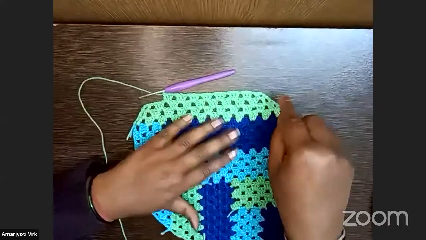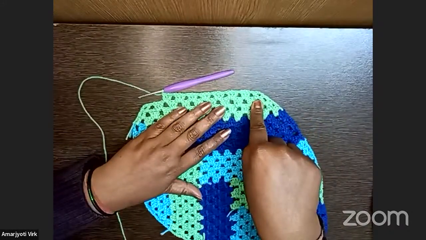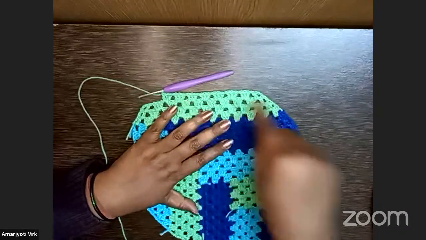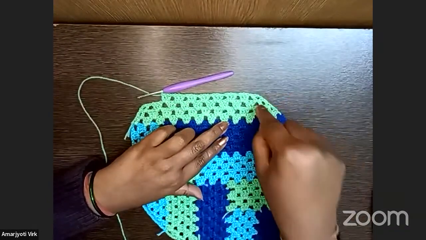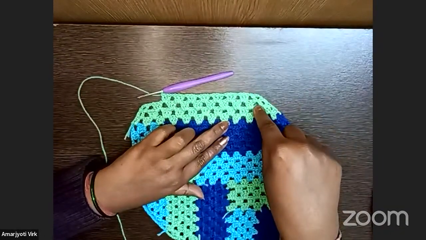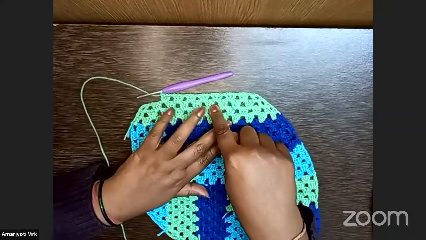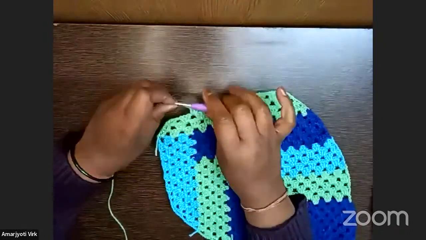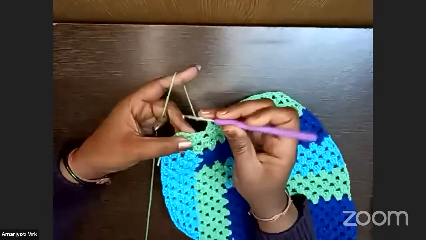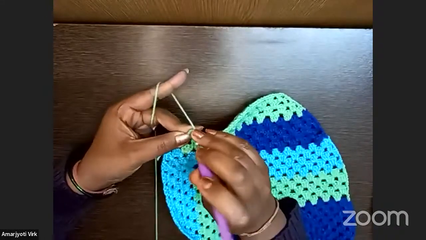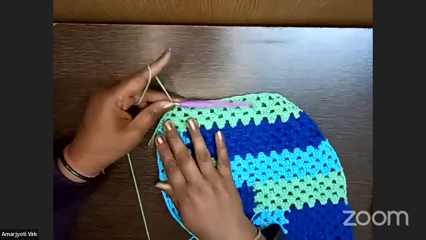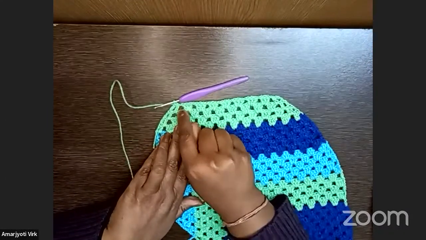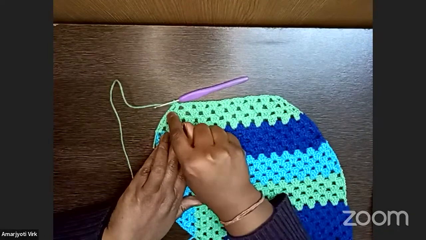So I am going to repeat this row once again. Start with chain 3, 1 double crochet in the first chain space, chain 1 and start making clusters 7 times. In Hindi: start with chain 3, the first double crochet goes in the first chain space, just one in it. Then chain 1 and 3 double crochets in each space, 7 times. After this we end the row. End your row with chain 1, 1 double crochet in the last space and 1 double crochet on the last stitch. So the row ends like this: after the last block, chain 1, one double crochet in the last space and one double crochet on the last stitch.